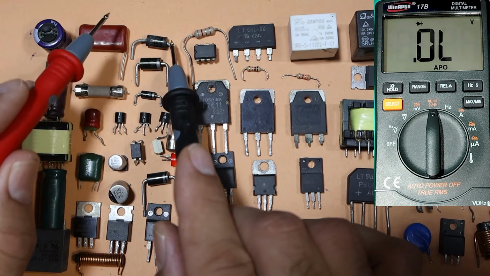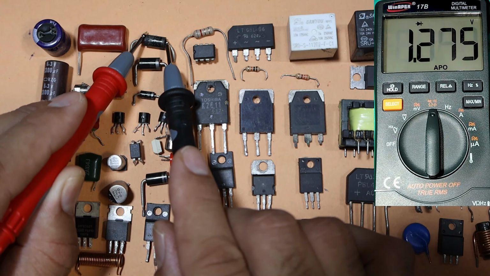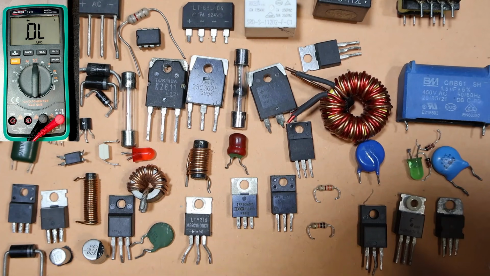Let's test this one also. Of course, this is a Schottky diode, 0.2 drop voltage. Let's test power MOSFETs.